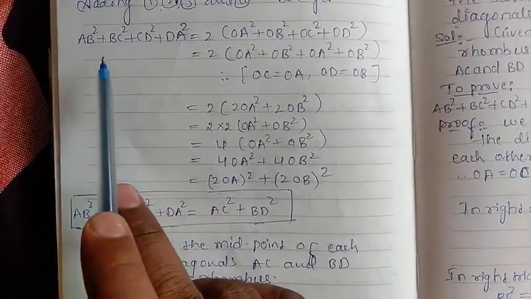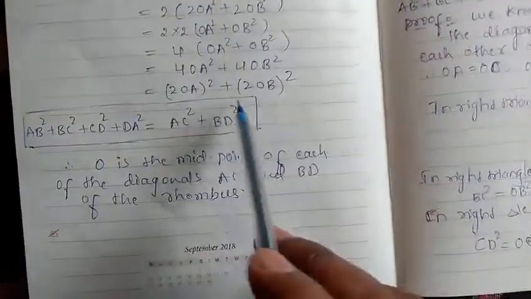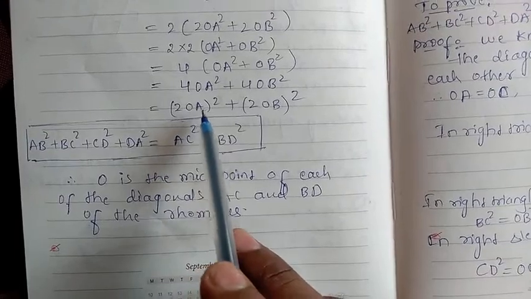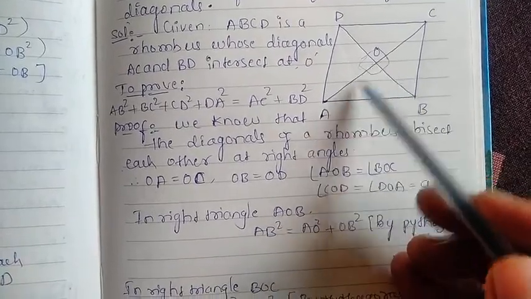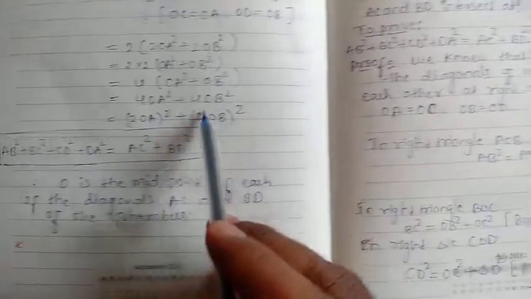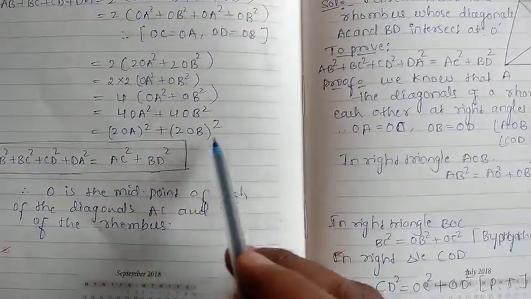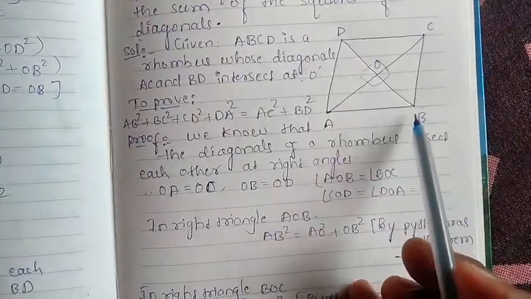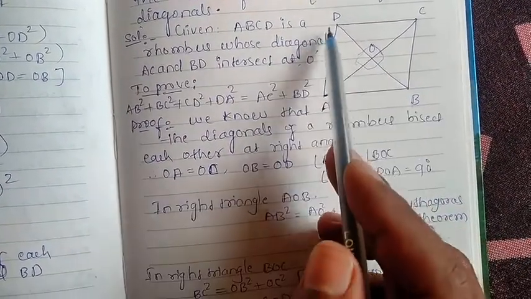So children, see, 2 times OA square means AB square plus BC square plus CD square plus DA square is equal to 2 times OA square. Come to the diagram here: 2 times AO is AC. Now 2 times AO square means AC square. 2 times OB means you can take BD. Now that is the BD square.